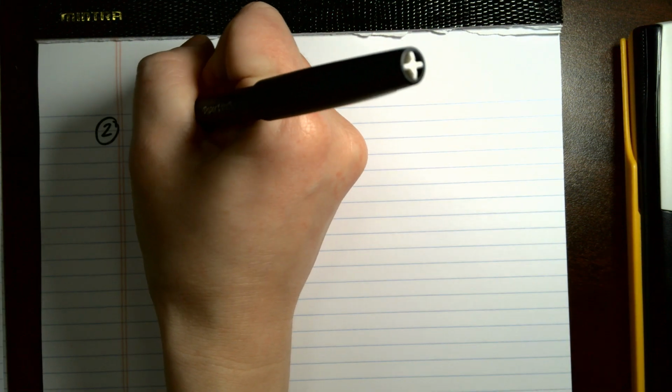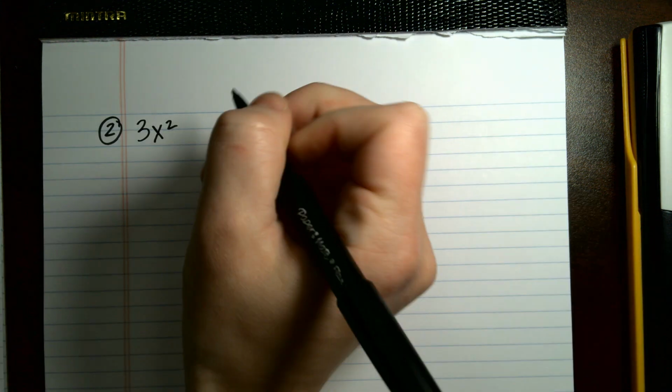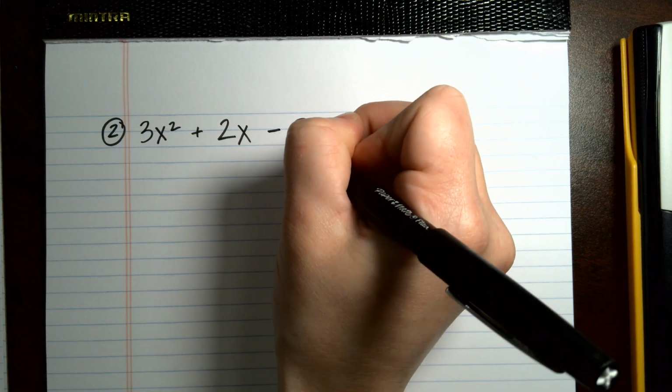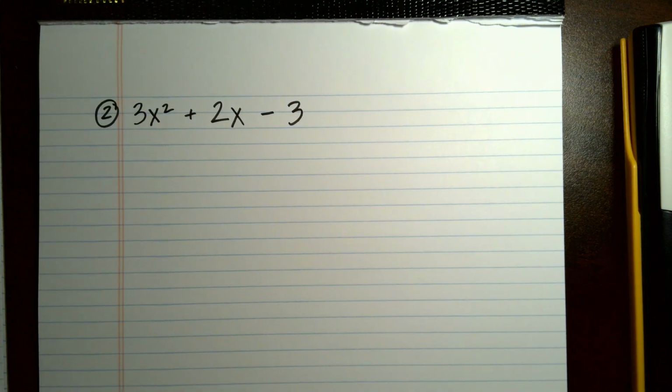Okay. Yeah, right. 3x squared plus 2x minus 3. Okie dokie. So, what's the first thing we need to do? Label the numbers. Yes, we need to identify A, B, and C. But we don't need to equal 0. Oh, my bad. Equals 0. I totally forgot to write it. That's my bad.